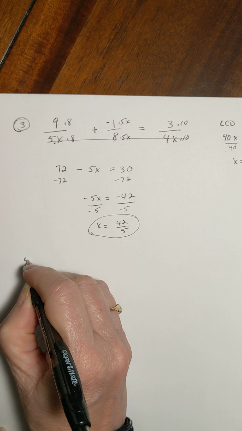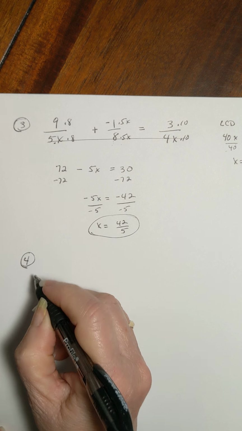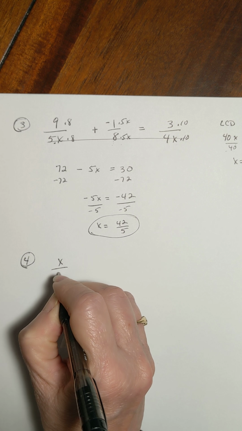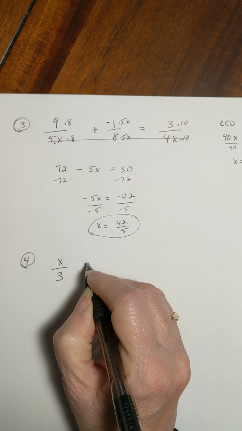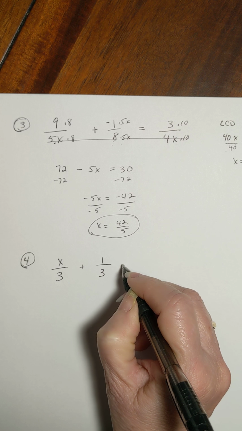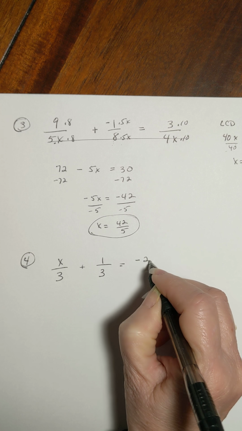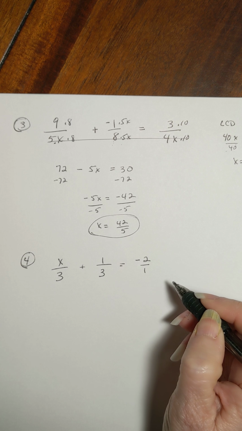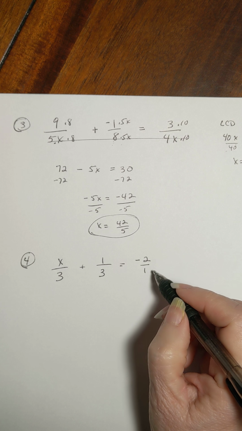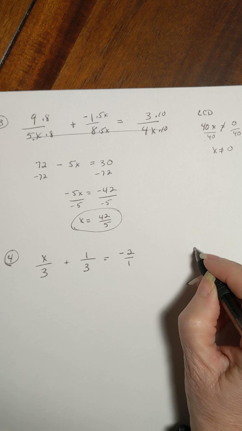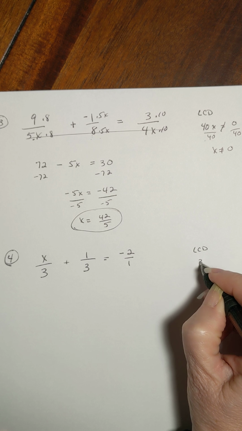Okay, problem number 4. Let's say that I have x over 3 plus 1 over 3 is equal to negative 2. Now this would be over 1. And so my denominator will just be 3. My common denominator, my LCD, is just going to be 3.